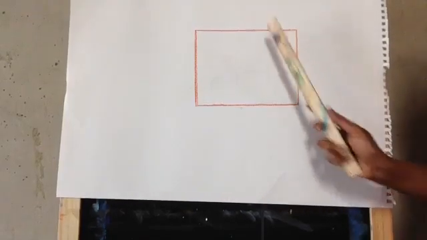Is the page horizontal or vertical? So since we have a rectangle, I would say horizontal would be more convenient.